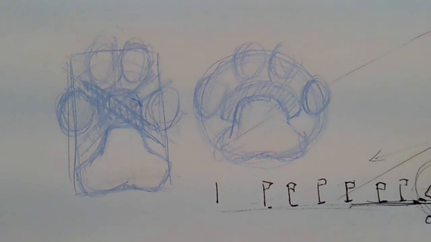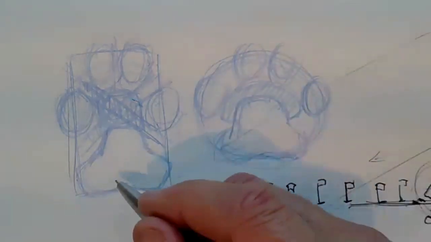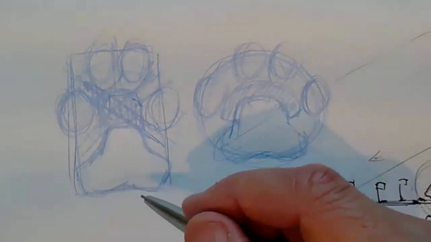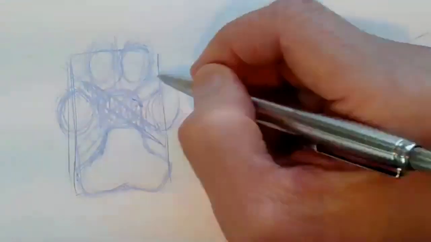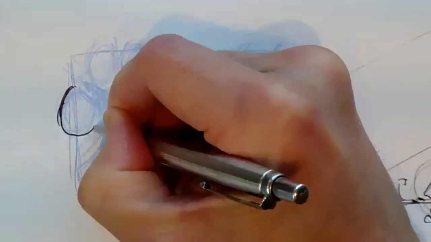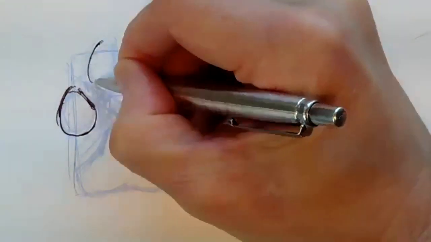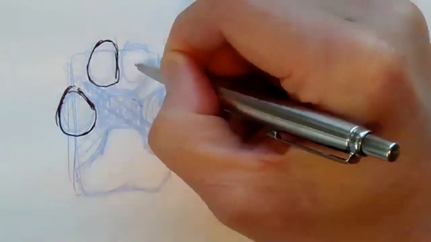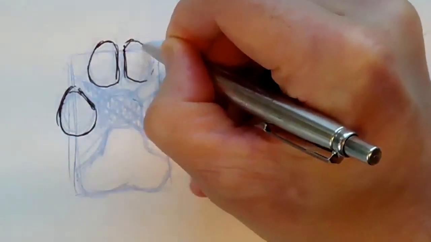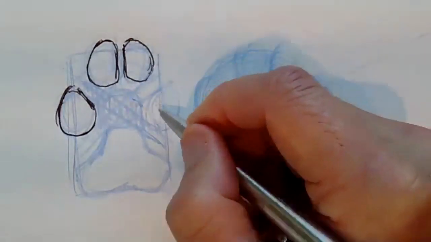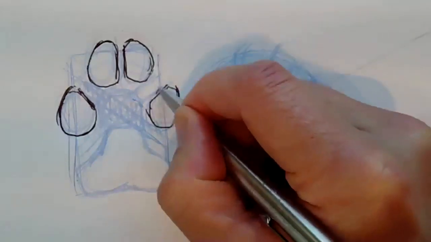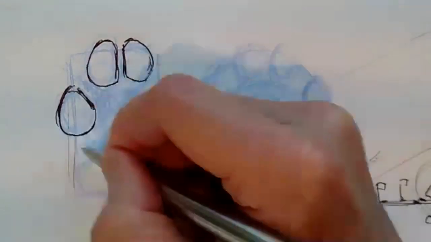Now, I'm going to take a closer look at the shapes of these pads themselves. So for my friend the coyote here, I don't want to just put down ovals where those toes are. Very often you will find that the individual toes themselves have a little bit of shape to it. So as you're looking at it, say to yourself, where is it curved? Where is it rounded? Or is it rounded all the way around?